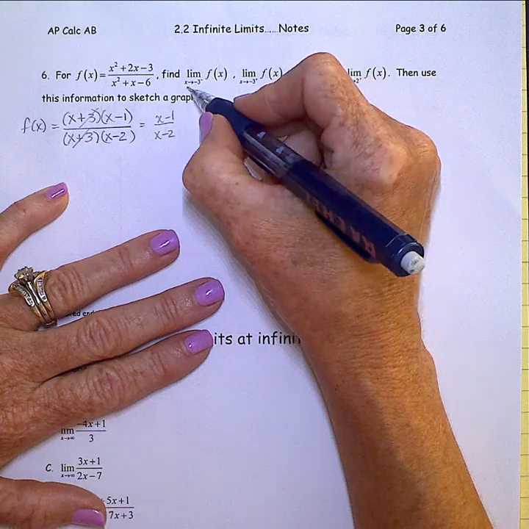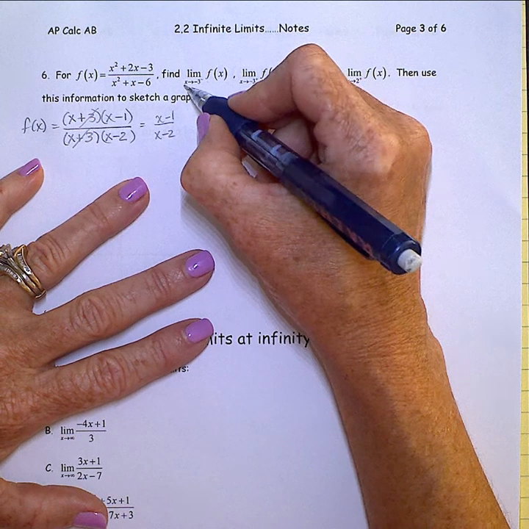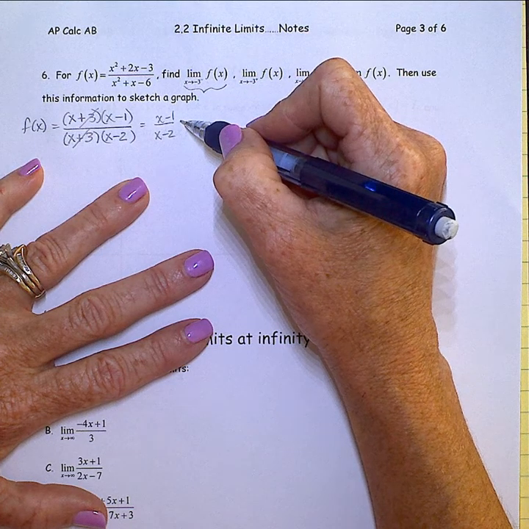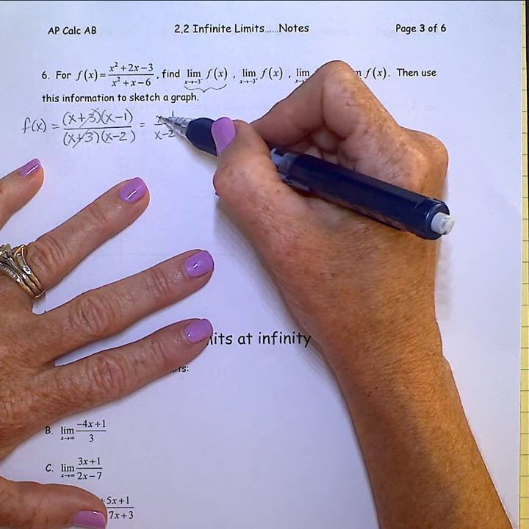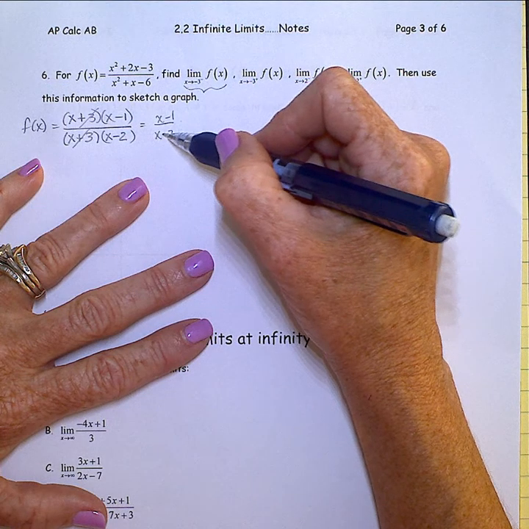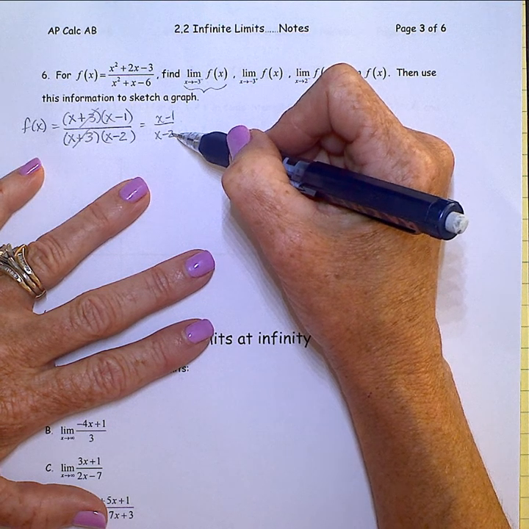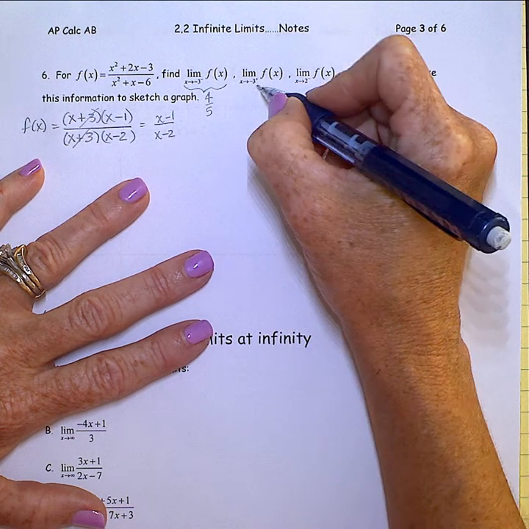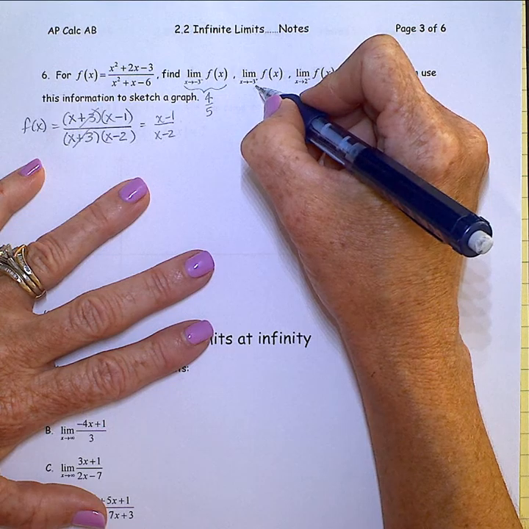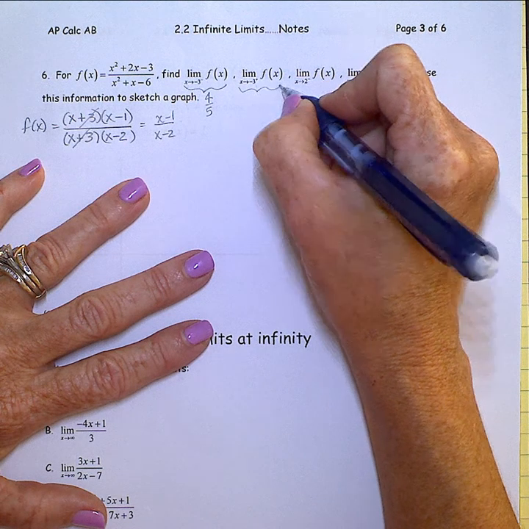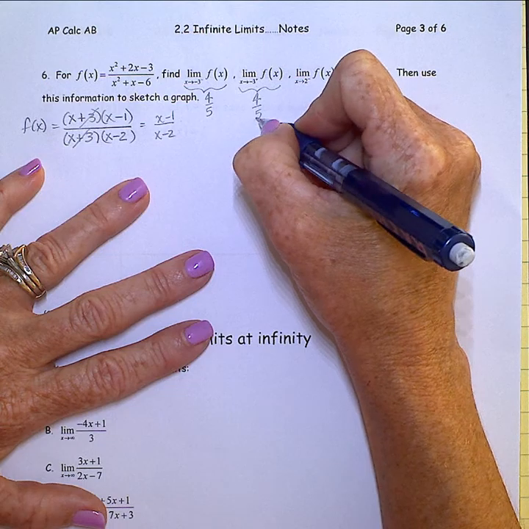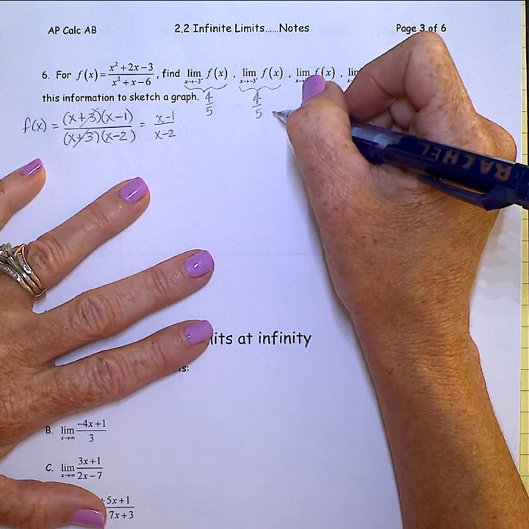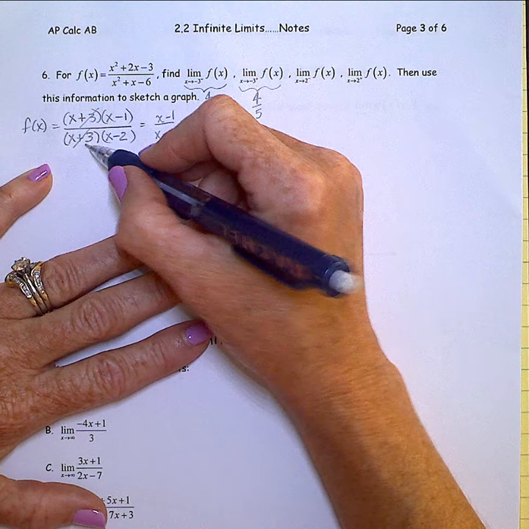How about this one? The limit as x approaches -3 from the left. Sub in. -3 up here is going to be a -4 over -5, which is 4/5. How about -3 from the right? Is this going to be the same thing? Yeah? Okay, is this function defined when x is equal to -3? No, because they canceled out, right?